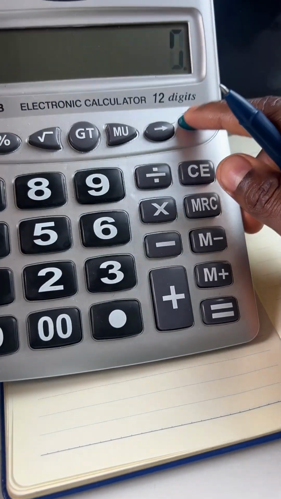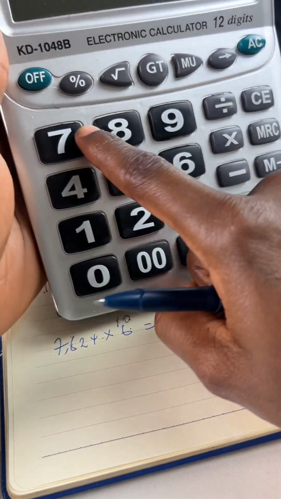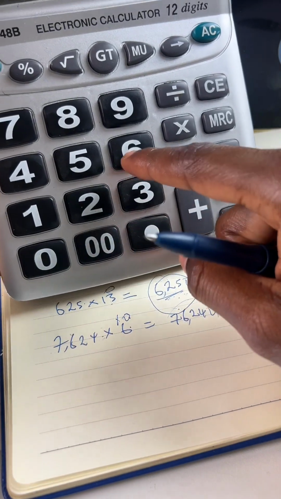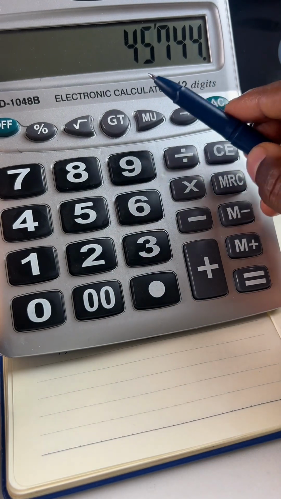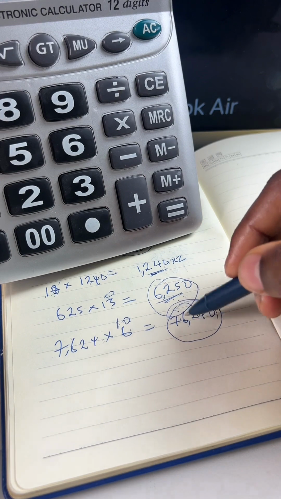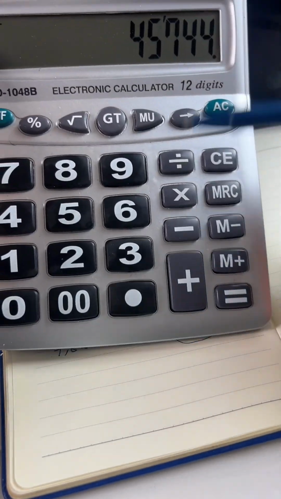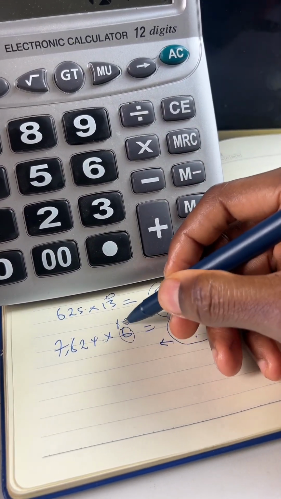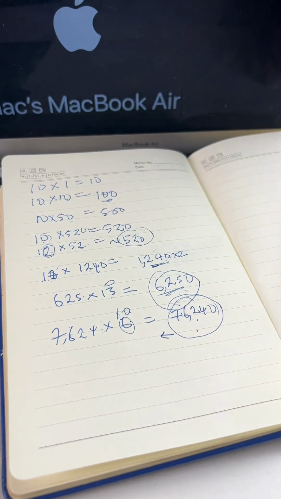If we do the actual math, 7624 times 6 equals 45,744. You see, 76,000. So we know the answer is close to this. So why is the actual answer less than our estimate? The actual answer is less than our estimate because 6 is less than 10. It's that simple.